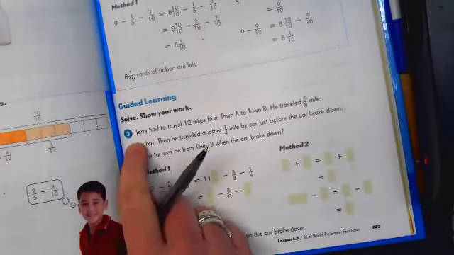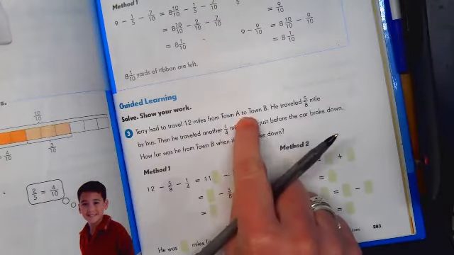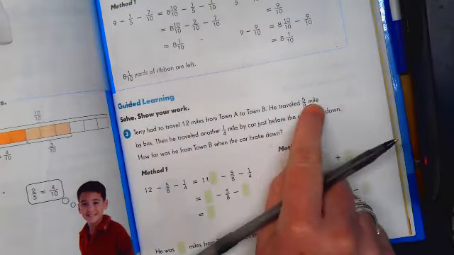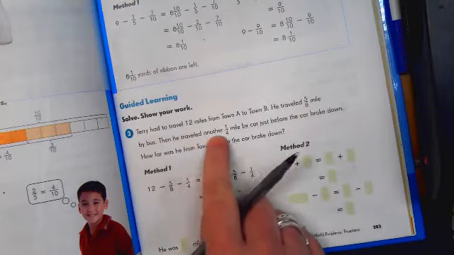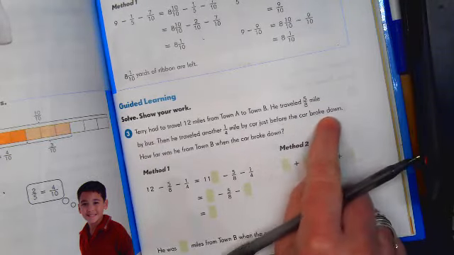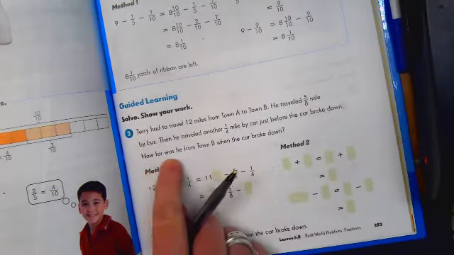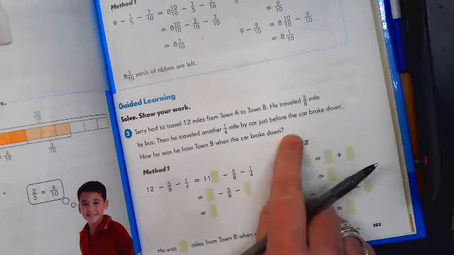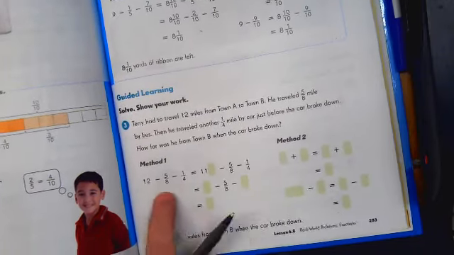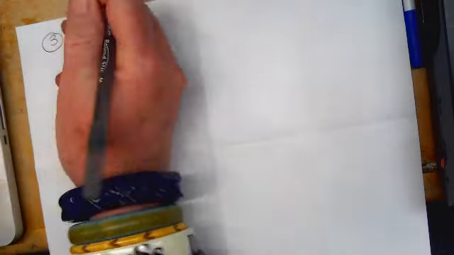Okay? So we have another problem down here. Terry had to travel 12 miles from town A to town B. He traveled 5/8 of a mile by bus, then another 1/4 of a mile by car just before the car broke down. How far was he from town B when the car broke down? And we're going to write method 1. We'll just write that on our page right here for number 3.